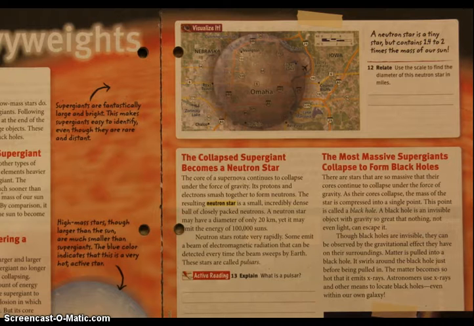What happens to the most massive of the massive stars? Something even stranger happens to those. There are stars that are so massive that their cores continue to collapse under the force of gravity. We've already squeezed out the space that was in atoms, but as unbelievable as it sounds, the core continues to collapse in on itself.